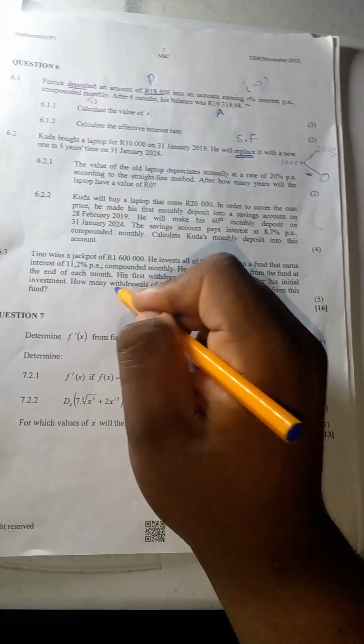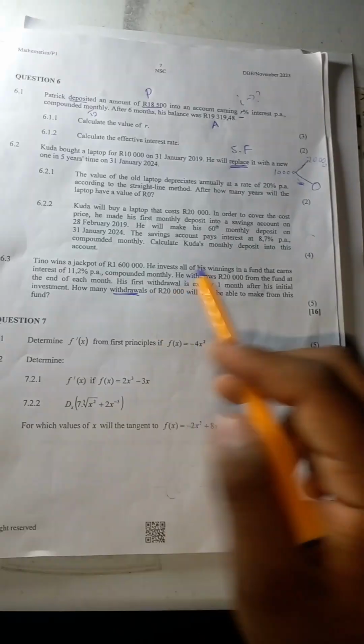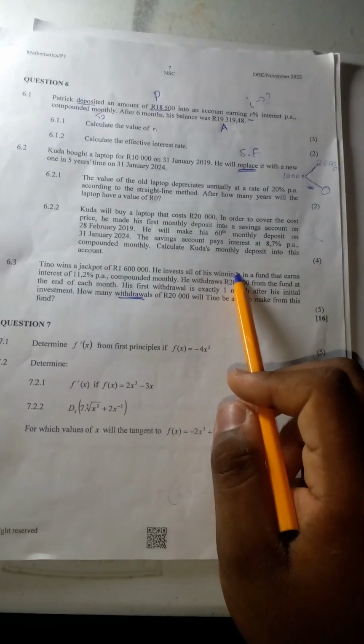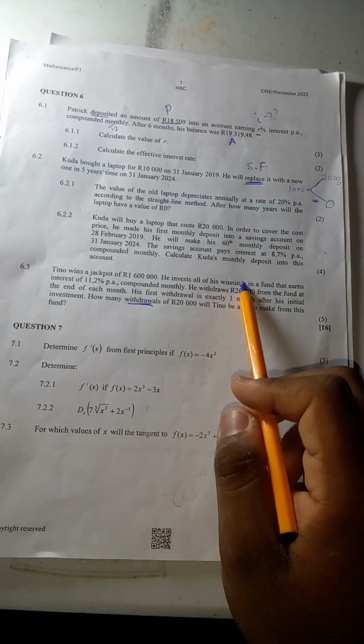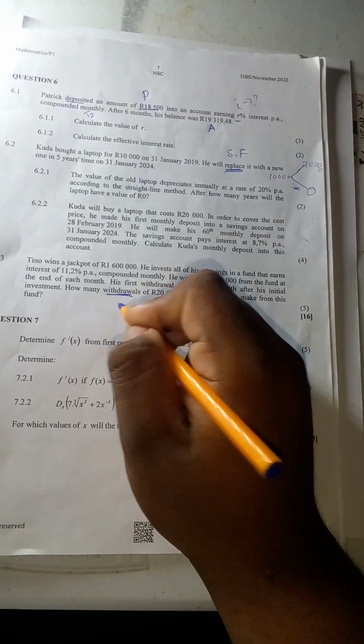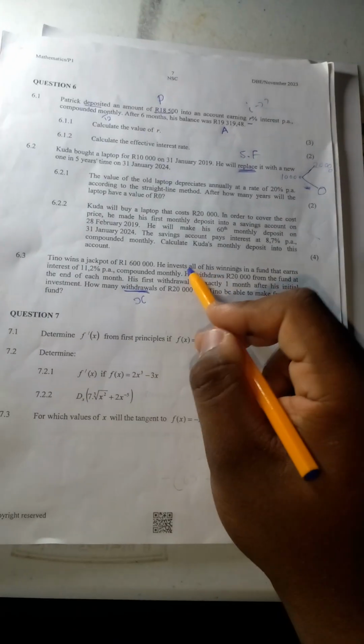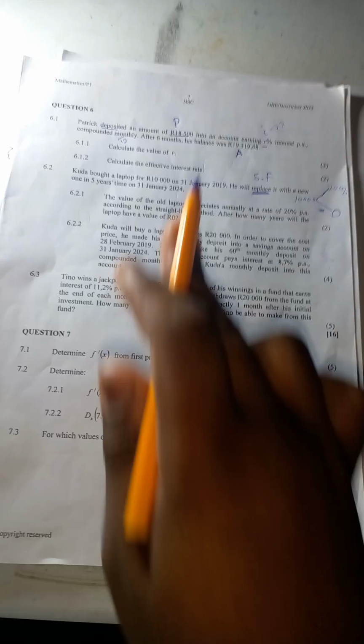Now they are talking about withdrawals, guys. And this guy invested all his winnings. What you must know is that whenever they are asking you to calculate the number of withdrawals, it is the same as calculating the value of x there. But now I wanted to check something. This is the money that he invested. He already invested it, and now he's doing what?